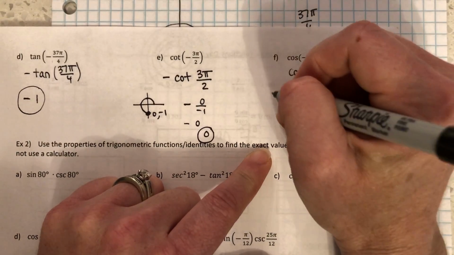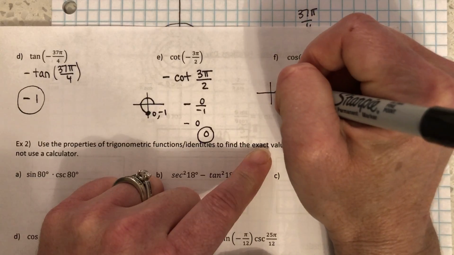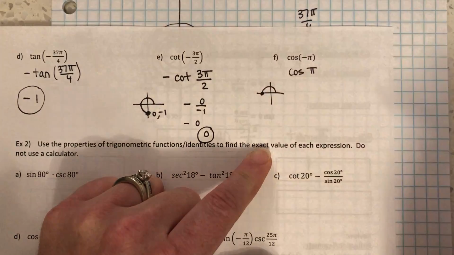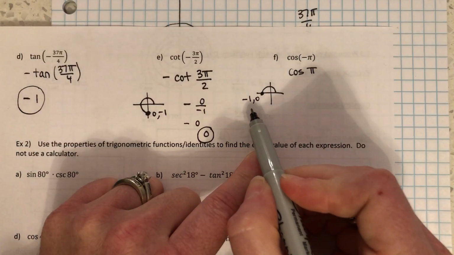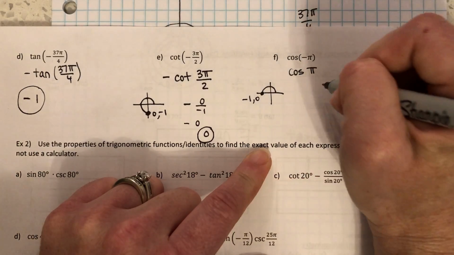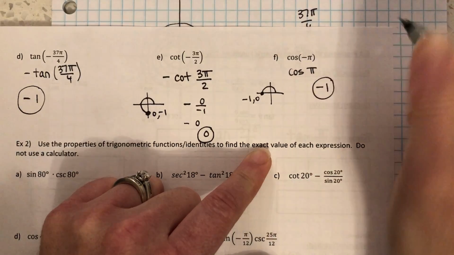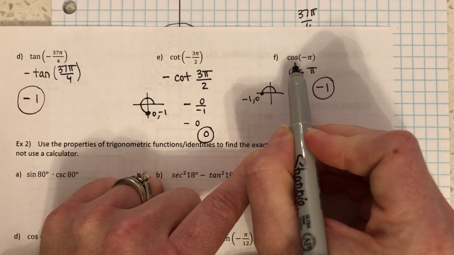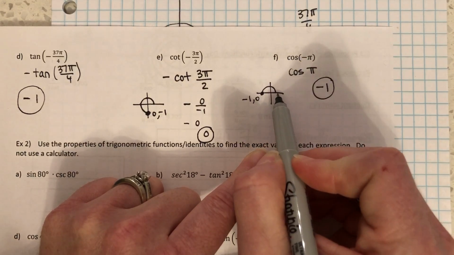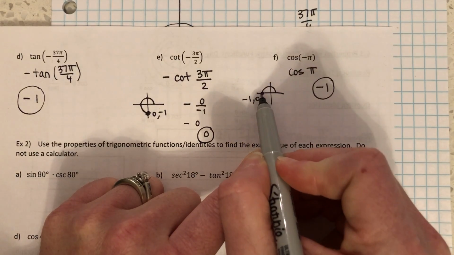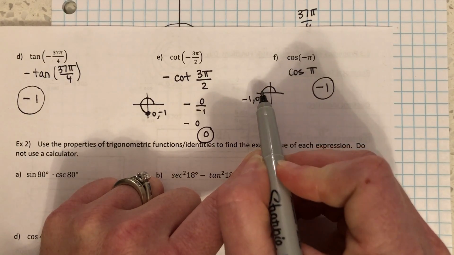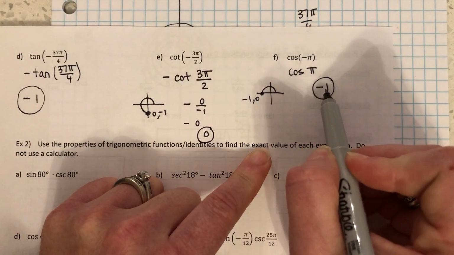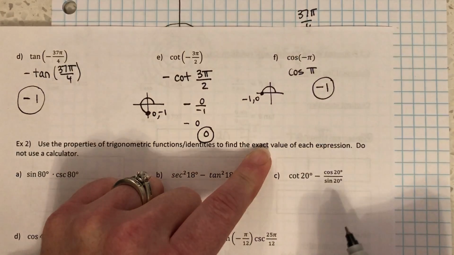So now cosine of pi would be, well, where do pi radians land? Right there. What is that ordered pair? It's to the left 1. The cosine would be its x coordinate, so the answer is negative 1. And again, even if you did the problem the way it originally was stated, cosine of negative pi goes this way. It still lands in the same spot as pi. So they're going to have the same cosine ratio. They're going to have that negative 1 cosine ratio.